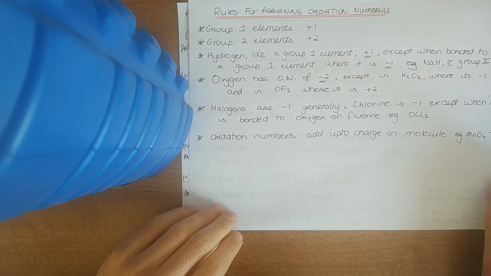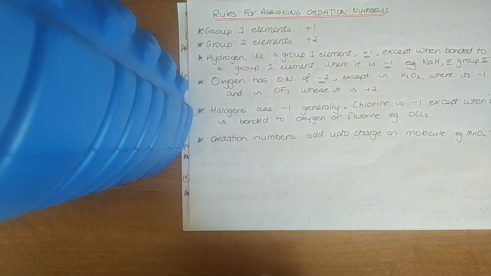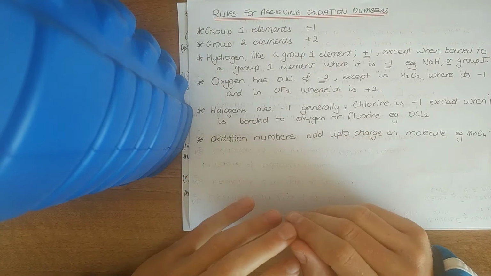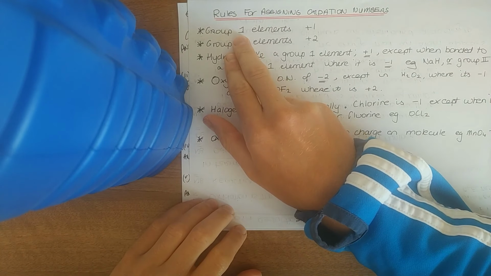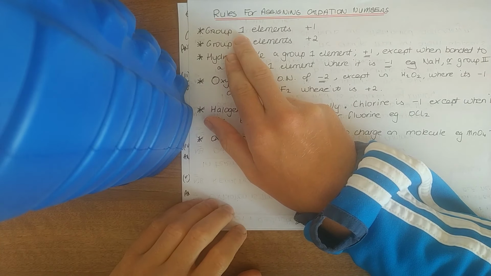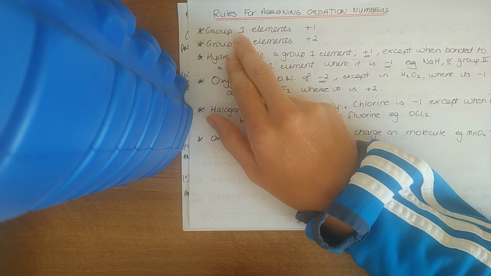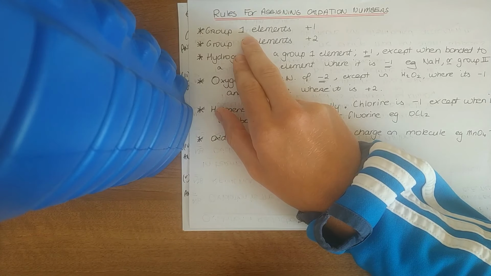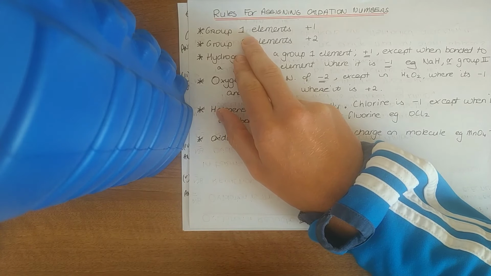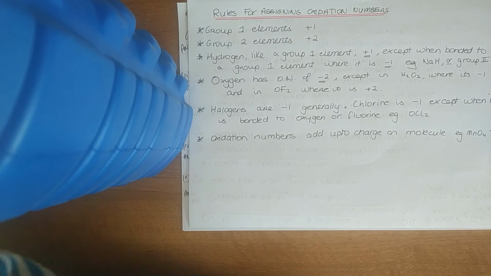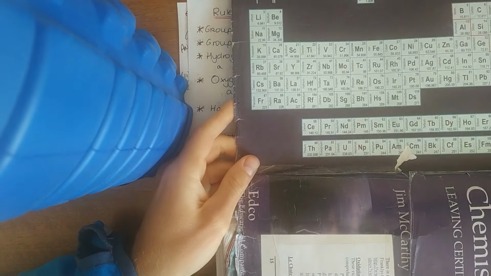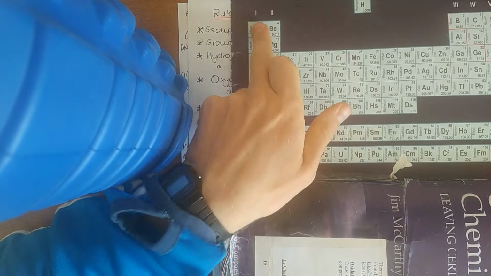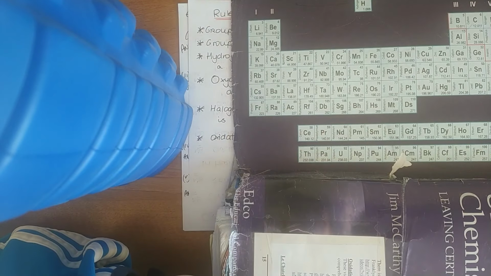Right. Rules for assigning oxidation numbers. This is kind of your go-to. You will get used to them. So group 1 elements, your alkali metals. So they're like lithium, sodium, potassium. They've got all one electron in their outer shell. What do they want to do, the way I think about this, to become stable? They want to lose electrons. They want to lose one electron. They lose one electron, they're going to have a charge of +1.